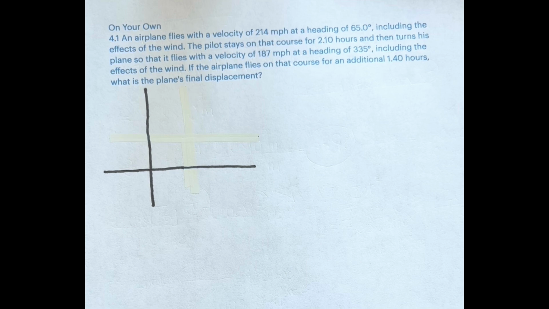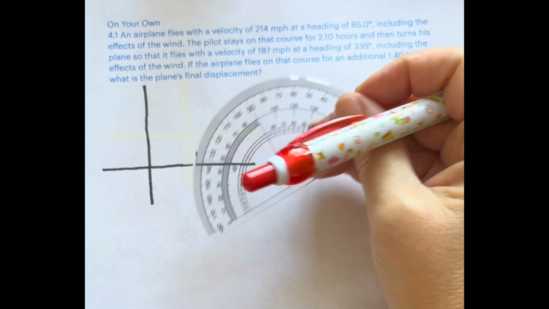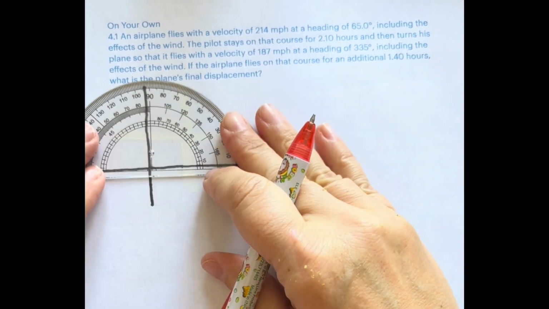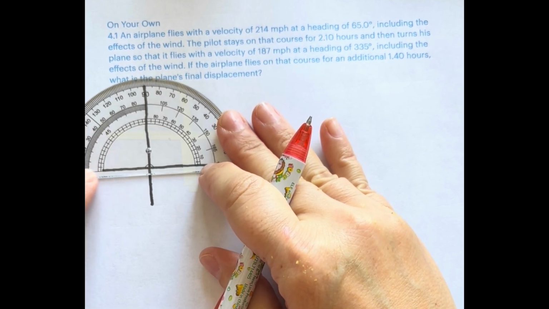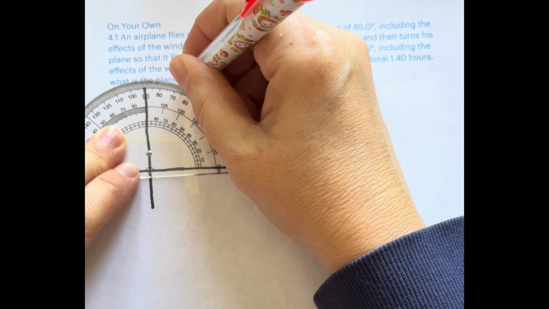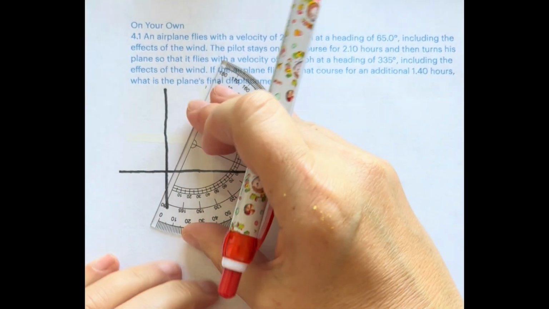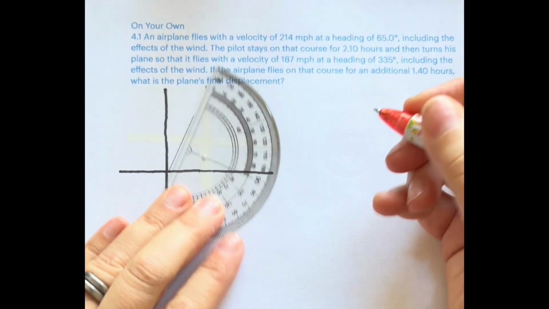Okay, the first thing to do here is to have a picture of what's going on. So let's look at the first part of the journey and try to get some of that drawn. Let's line this up as good as we can. It does not need to be perfect. This is just to have a graphical representation of what's happening. So an angle of 65 degrees is right around here with a velocity of 214 miles per hour. So let's go ahead and draw that. Here we go. So this is the first leg of the journey.